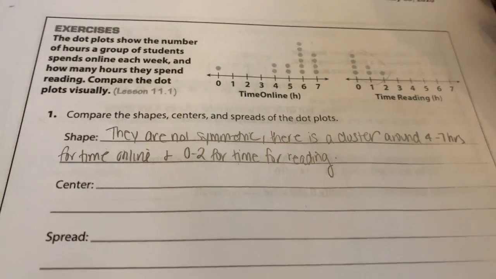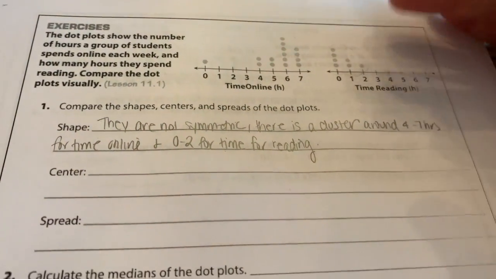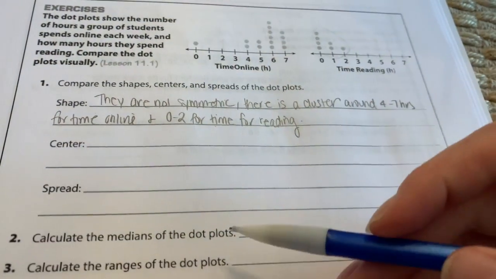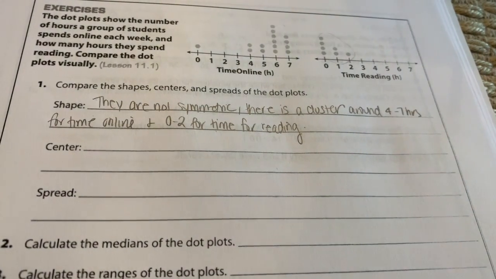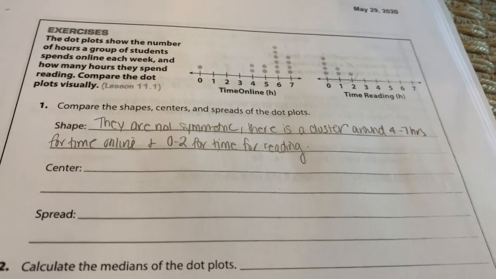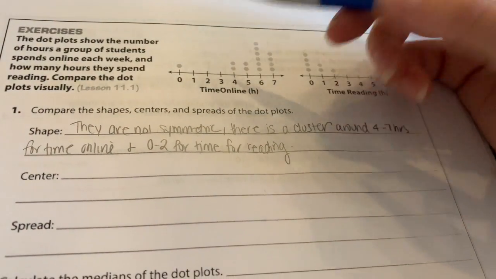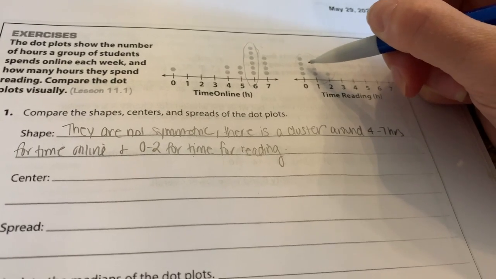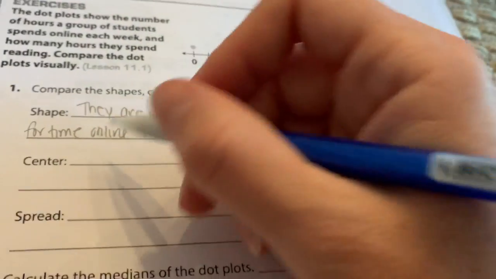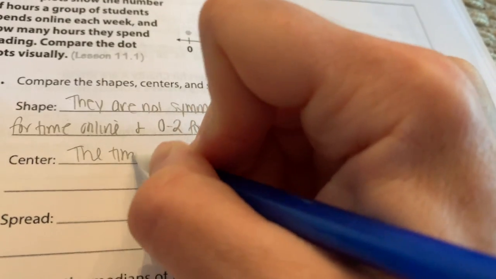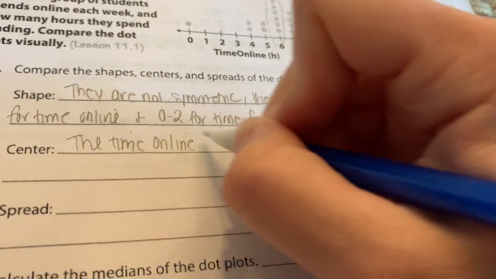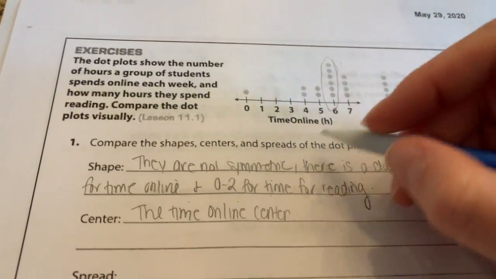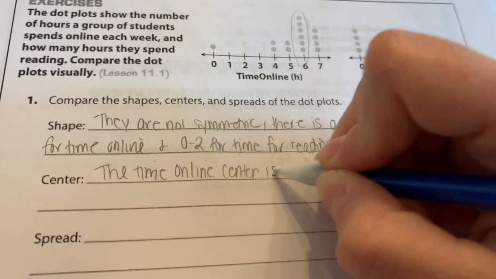Now, as far as the center goes, you can't just see where the center is here, so you would have to see what the median is. They already asked us for what the median is down here to actually calculate it, but you can take a guess here that it's probably going to be around 6 and 0 here, between 0 and 1. The time online center is around 6, and of course you don't have to guess, you can calculate it if you want.